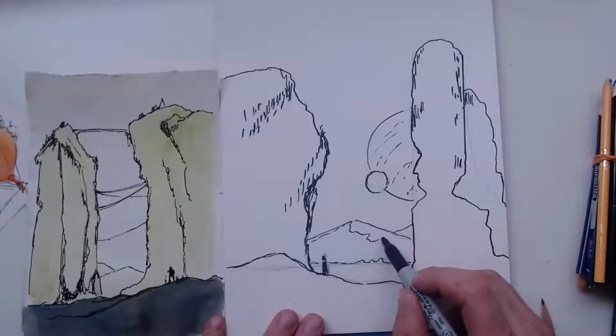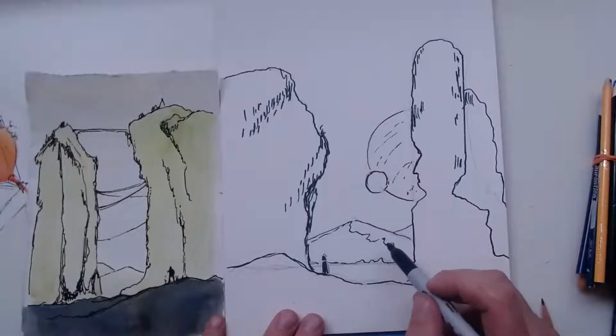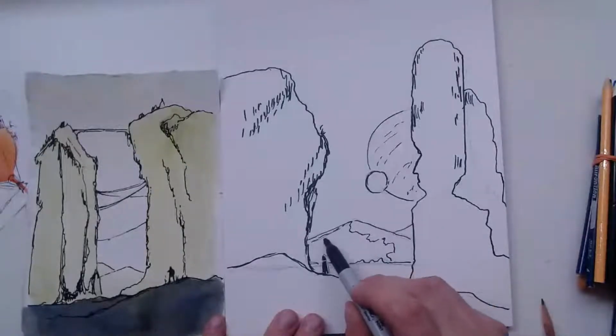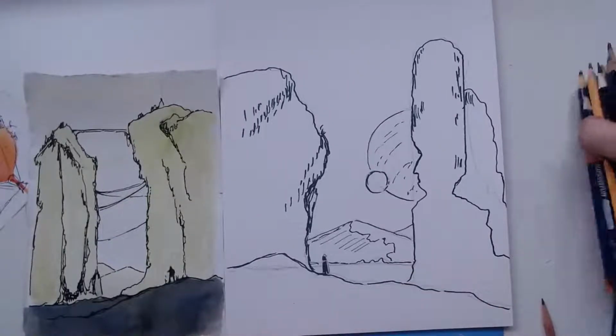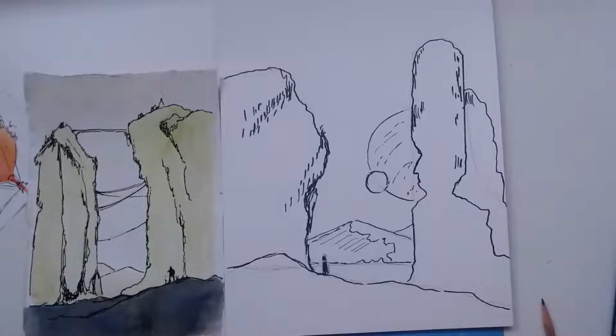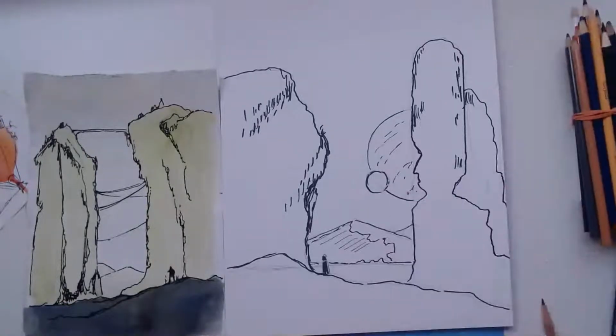I'm just drawing this sort of squiggly line across the mountain there. That can give you a bit of a shadow on this side. All right, and maybe I'll add some color. And this is another place where you can really start to play with things.